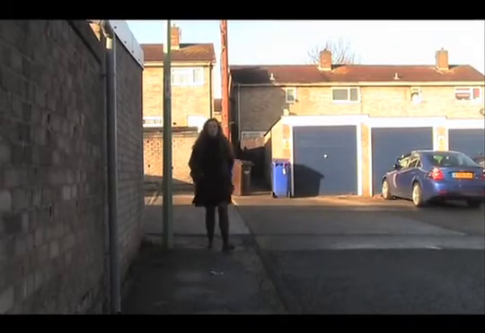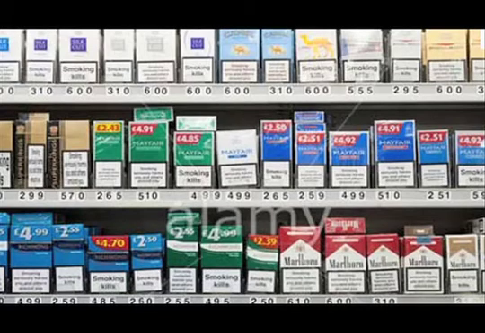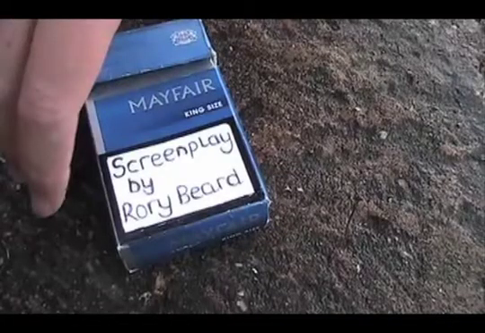I used a cigarette packet as a prop for this character to give the impression of a lower class, and by angling the camera downwards, it shows the unimportance of this character and her class. I think it suits the genre, and it reflects the conventions of what we associate with the social drama.